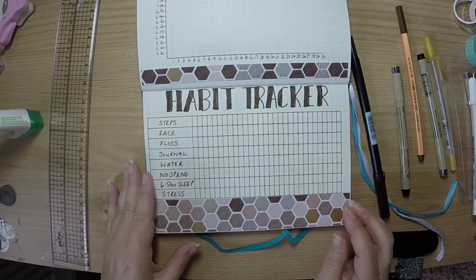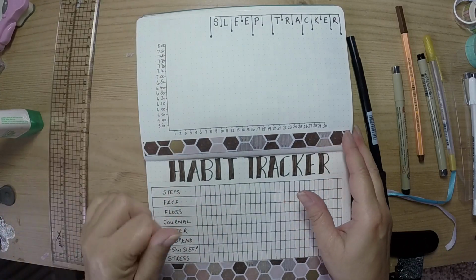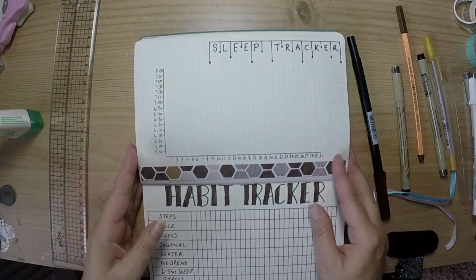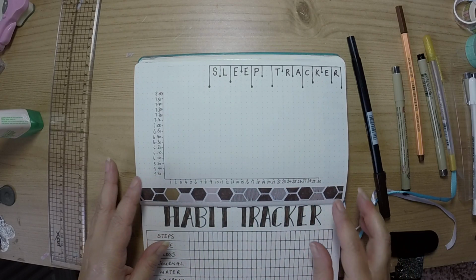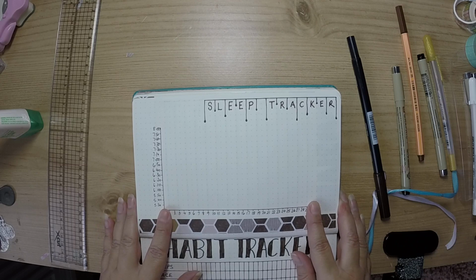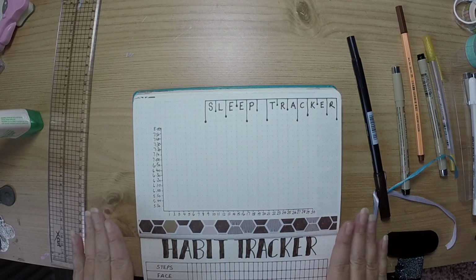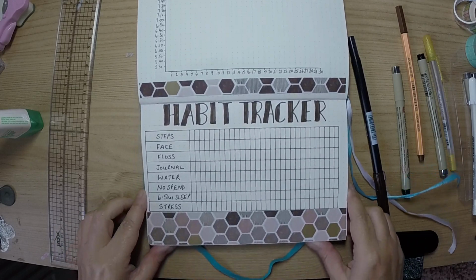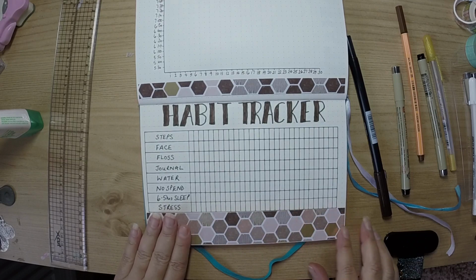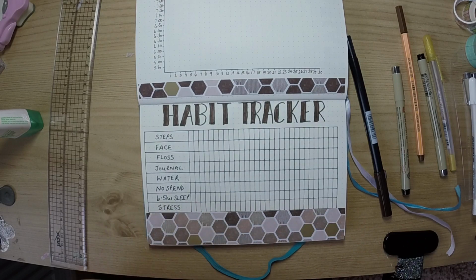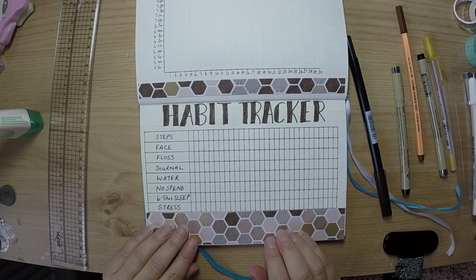I must admit, drawing the lines in to begin with speeded up the process, but I didn't think you'd really want to sit and watch me drawing lines, because that would have taken 10 minutes on its own. So sleep tracker, simple graph where I plot each night's number of hours, and then my habit tracker, as I say, finished off with the paper to give it quite a nice effect.